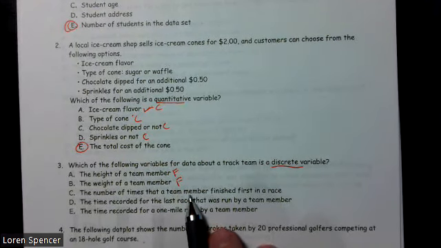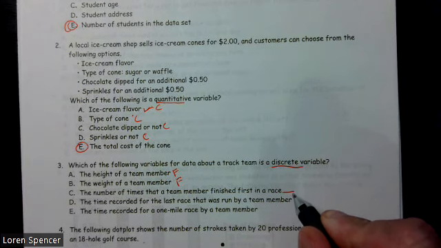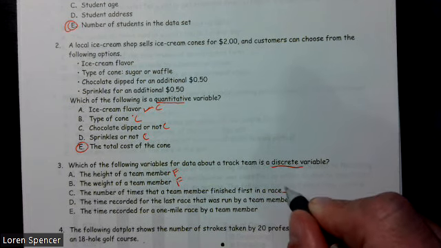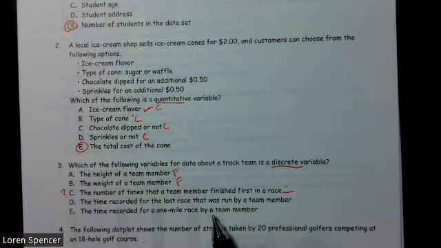The number of times that a team member finished first, ooh, that's counting. And because that's counting, that could be our answer. That's going to be whole numbers. That sounds like that's probably going to be it. We'll put a question mark by it till we look at the other ones.